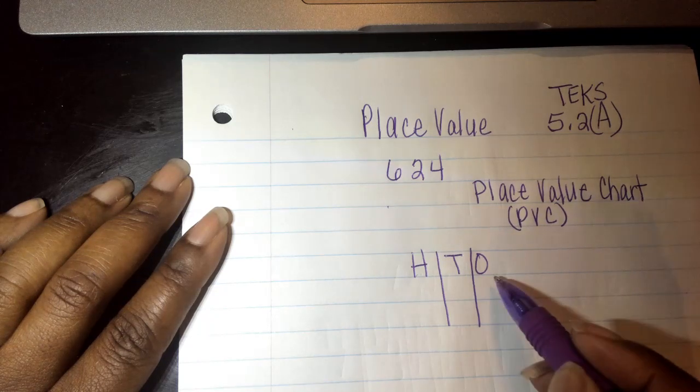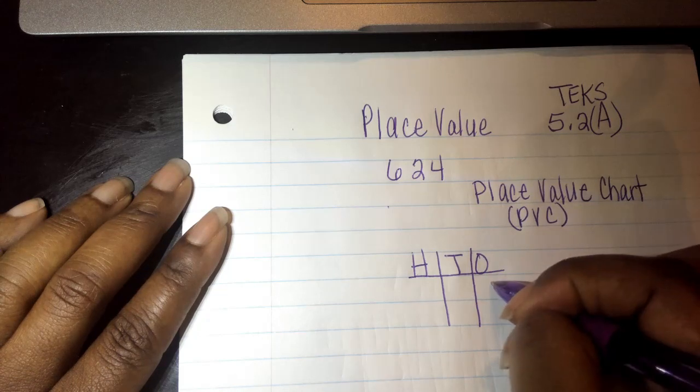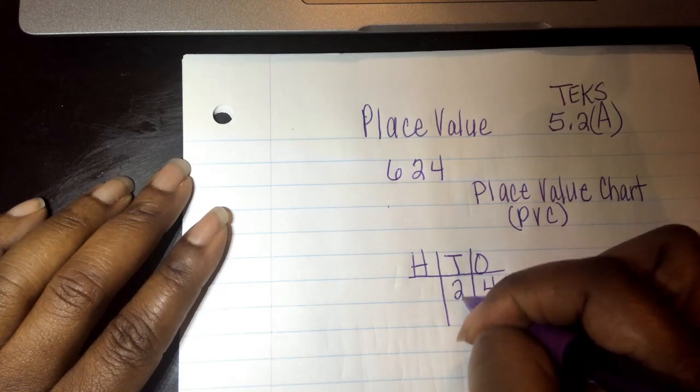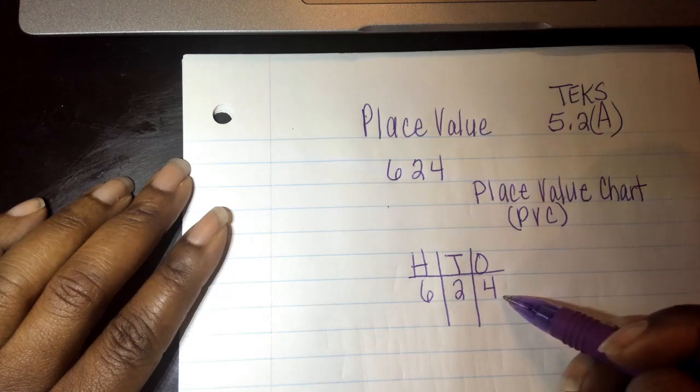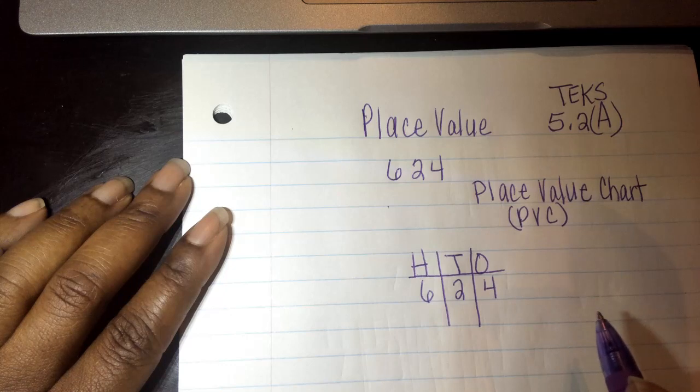Once you have the labels for your place value chart, then you can place your number. So I would say 4, 2, 6. Again, I'm writing from left to right. Students can just place them in from right to left if they would like.